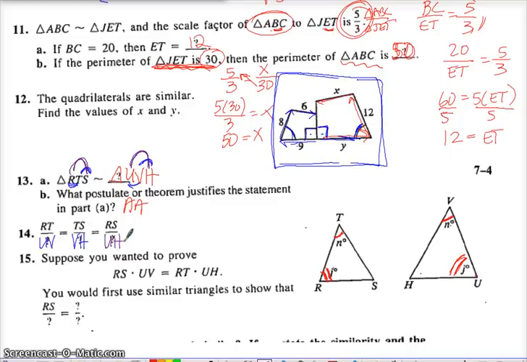Suppose you wanted to prove that RS times UV equals RT times UH. You would first use similar triangles to show that RS, right, so we can use this one, RS is to UH as RT is to UV. And then what do we do?